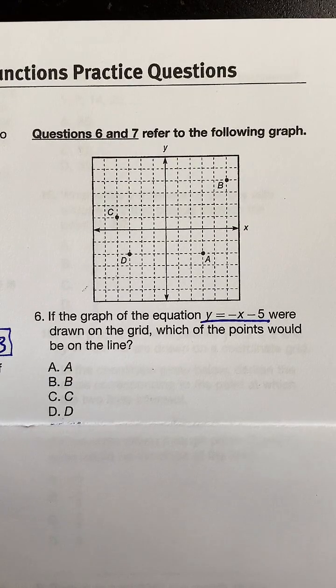All right, so we got some D's, we got some C's, a couple B's. So we got a couple of people saying C's.